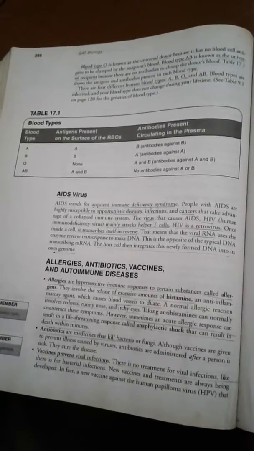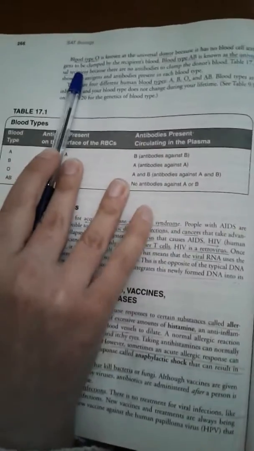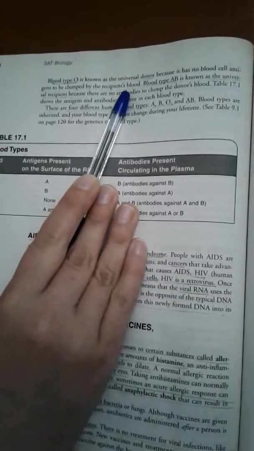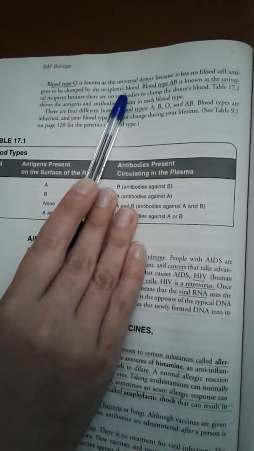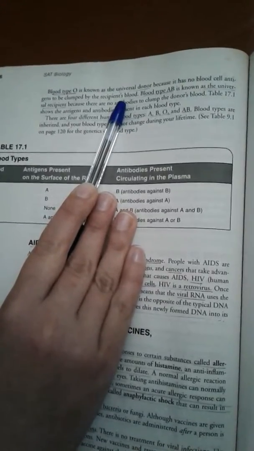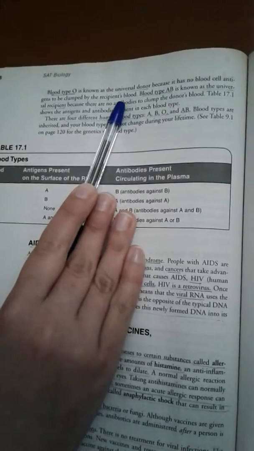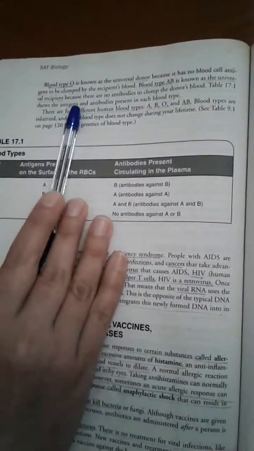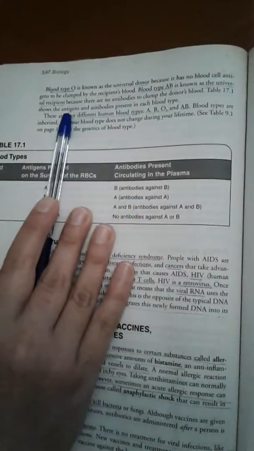Blood type O is known as the universal donor because it has no blood cell antigens to be clumped by the recipient's blood. But the person who's carrying blood type O is producing antibodies against A and B and thus cannot receive blood from A and B. Blood type AB is known as the universal recipient because there are no antibodies to clump the donor's blood.